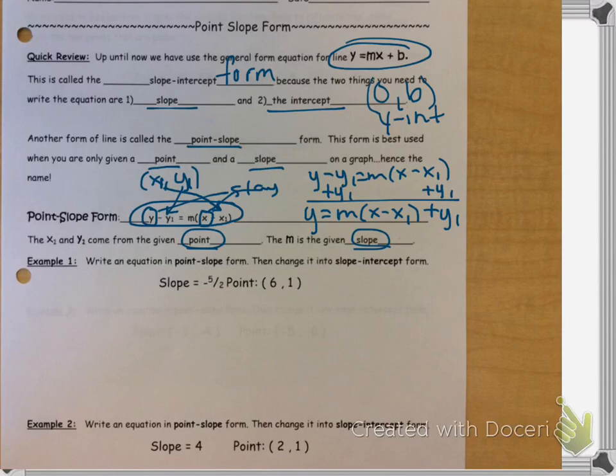So let's try one here. We've got: write the equation in point-slope form, and then change it to slope-intercept. So we're going to start in y minus y1 equals m times x minus x1, and we're going to change it to y equals mx plus b. So here's my x1, here's my y1, and we're just going to plug them in.